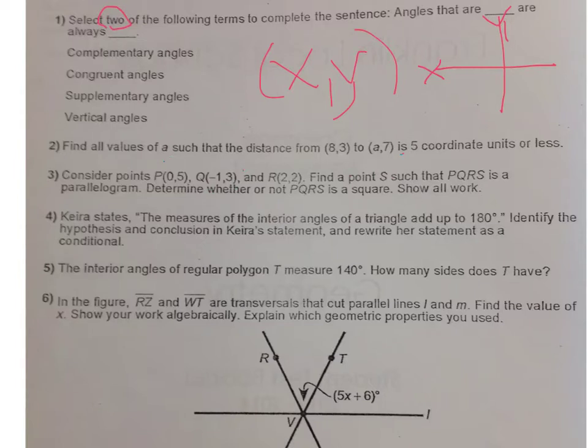Number 5. The interior angle of a regular polygon T measures 140 degrees. How many sides does T have?